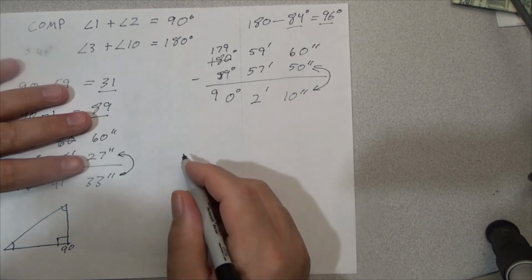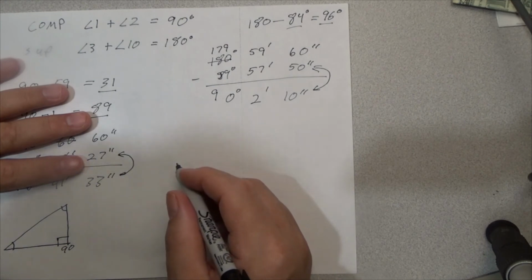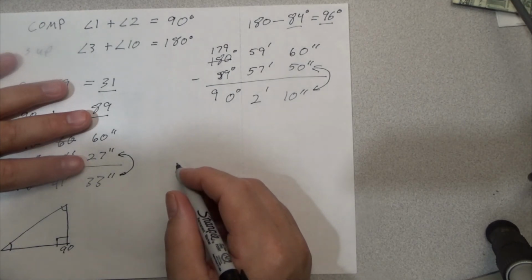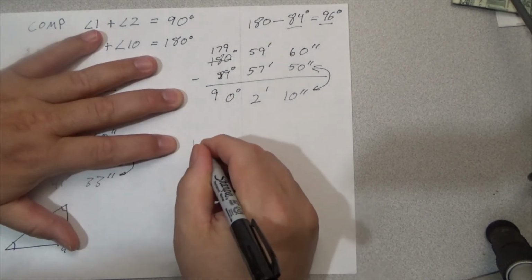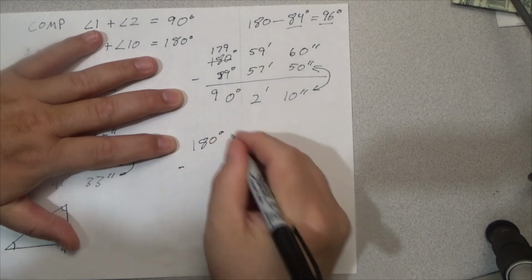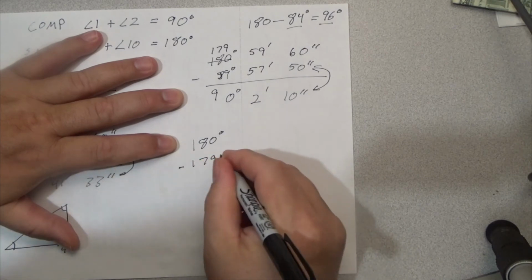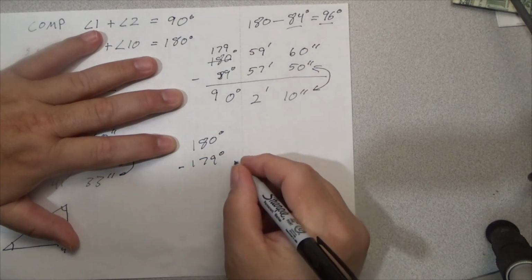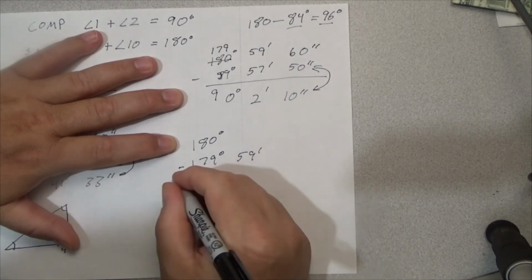So let's try one more of the degrees, minutes, seconds type. 22 is an interesting one, just because of the way it's going to work out. 180 minus 179 degrees and 59 minutes.